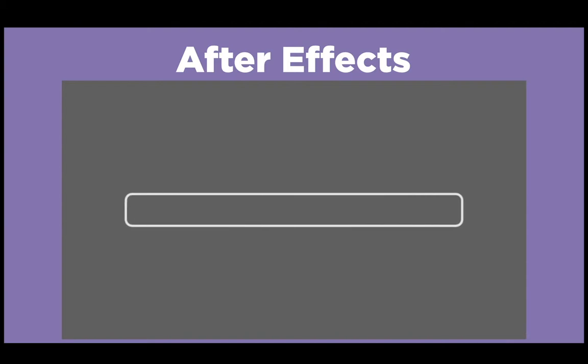So this video here that I'm going to show you is an example of someone's portfolio that they did in After Effects. And you're going to see that it's complex and it's a little bit different than what we're going to see later on. So let's take a look at this.